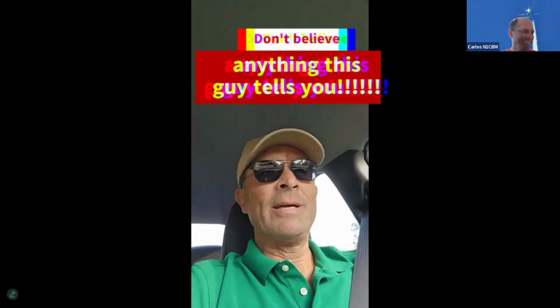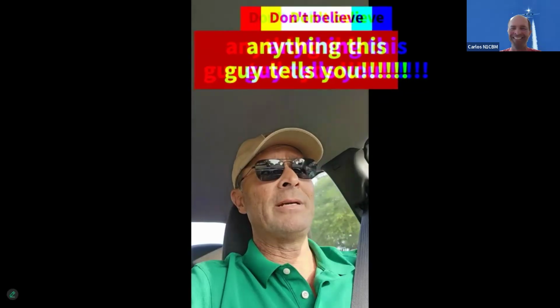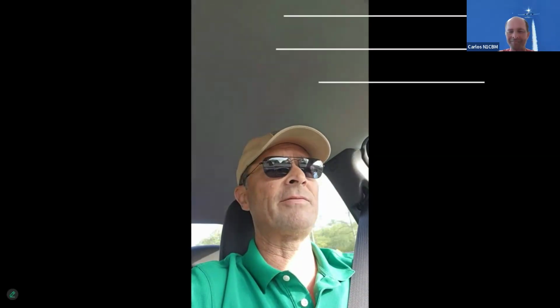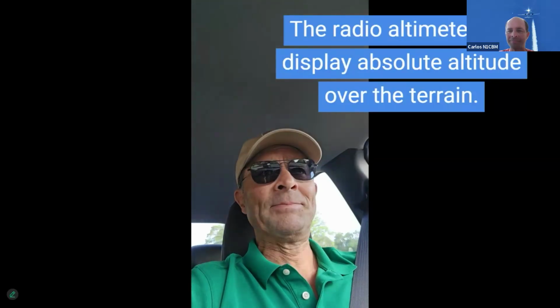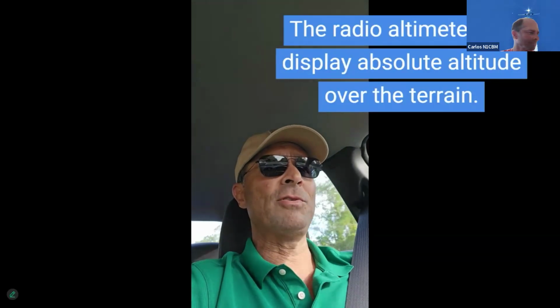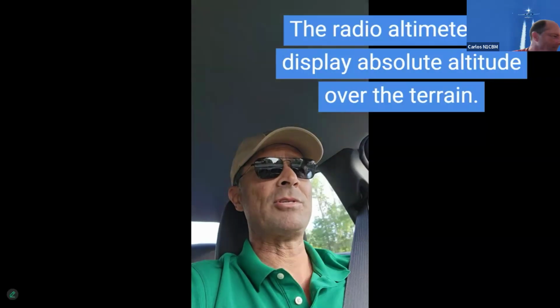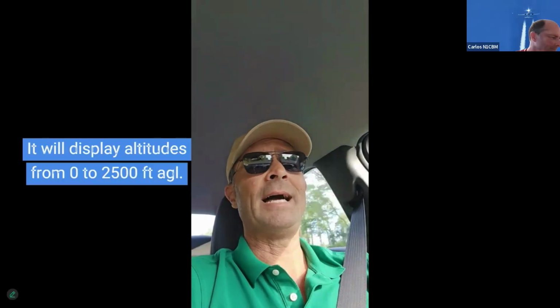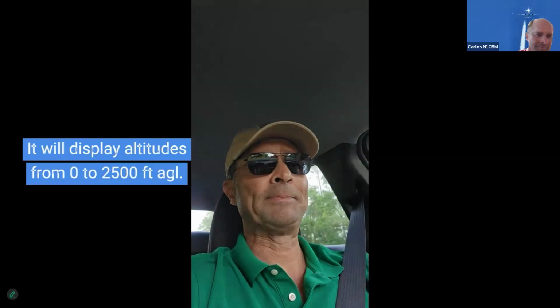What else? The radio altimeter sends pulses down to the ground and measures distances up to about 2,500 feet. So it is used for approaches and instrument landings. It'll give you, obviously, the absolute height over the terrain. There's been an ongoing issue with 5G systems on cell phones.